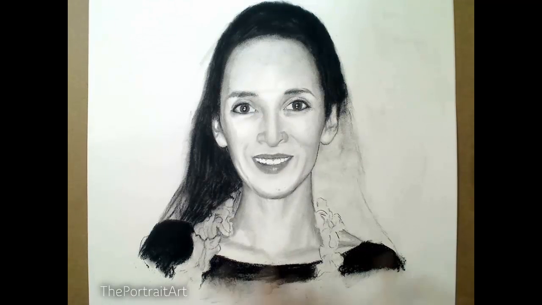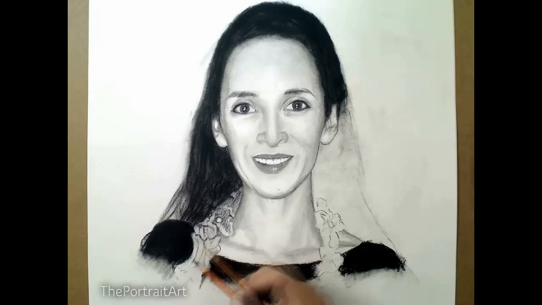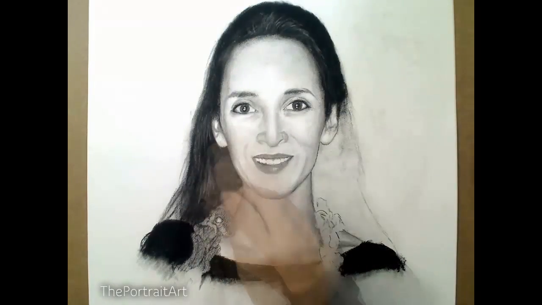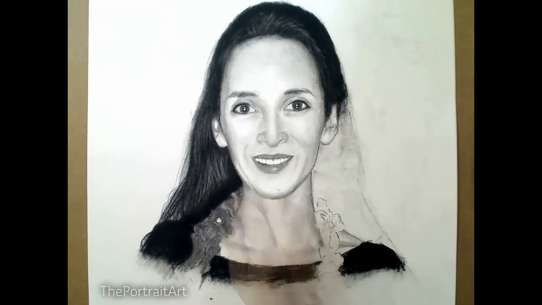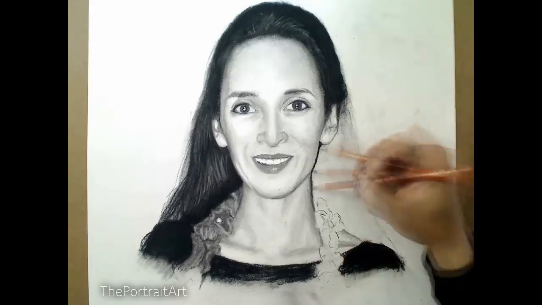A portrait like this usually takes me around 3 to 4 hours to make. It requires a lot of detail, so it is much more time-consuming than a rough sketch. I use different strokes and techniques and blending methods to get the right shading.